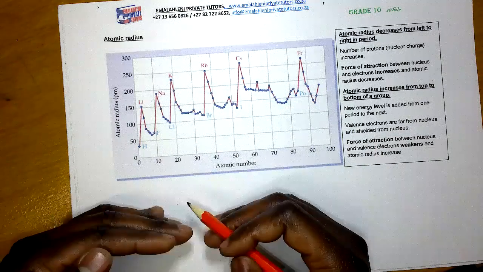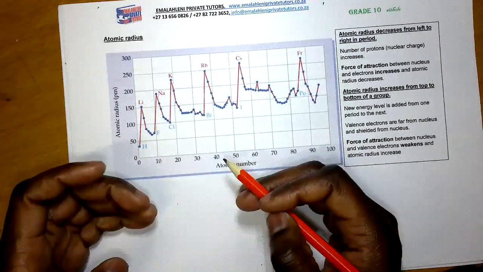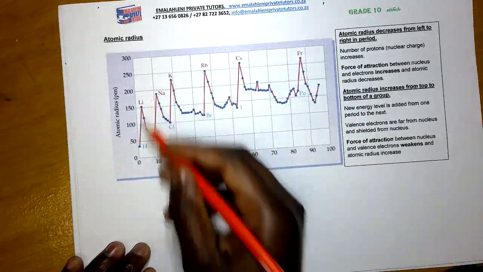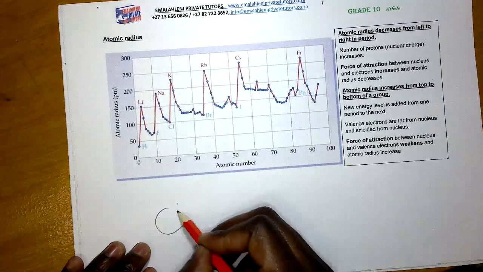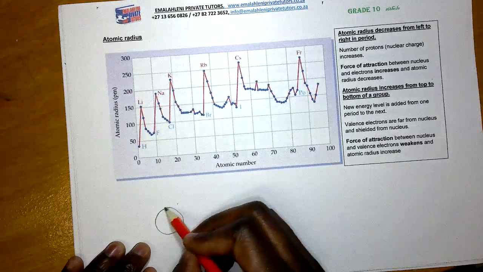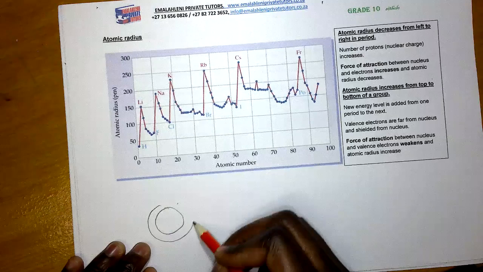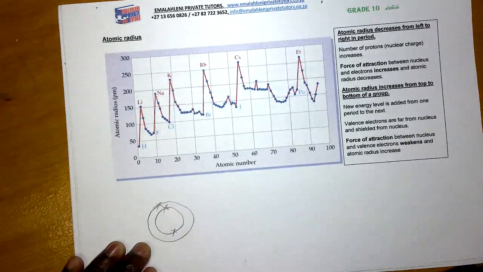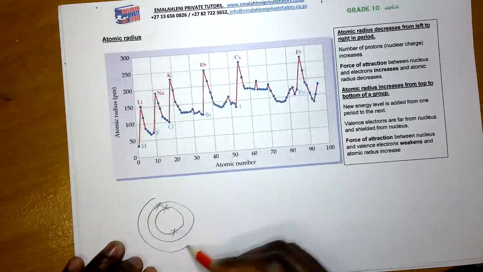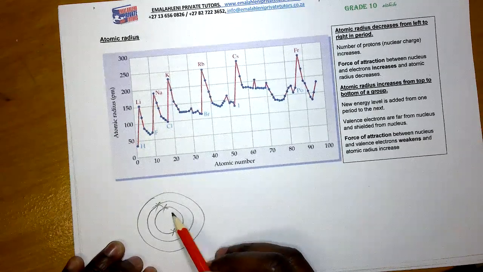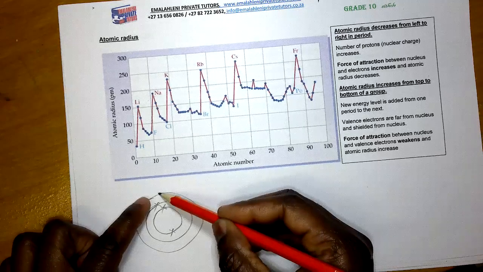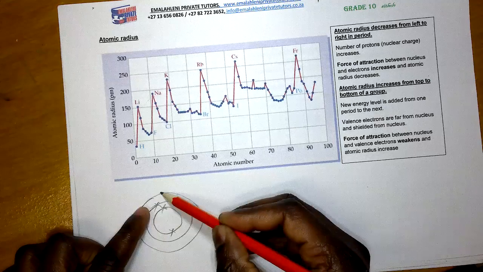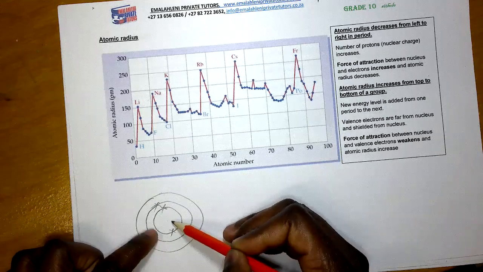Down the group, what is happening there is that we are adding an extra shell. So from there, lithium, you have got two shells here, and when you're moving to sodium, we are adding another shell. And when we do that, the outer electrons are less attracted. That's why atomic radius is actually increasing going down the group.